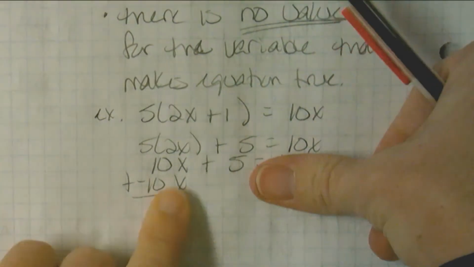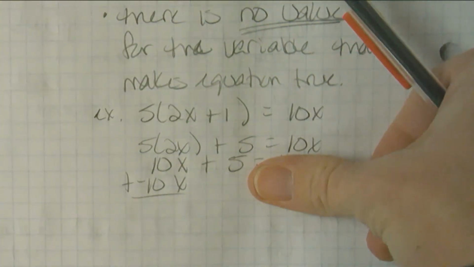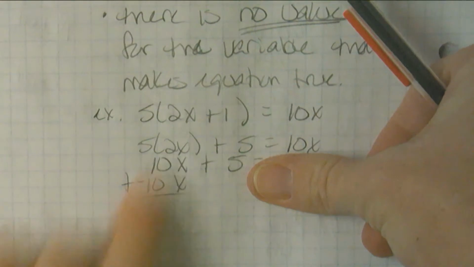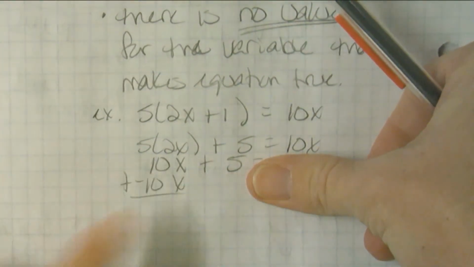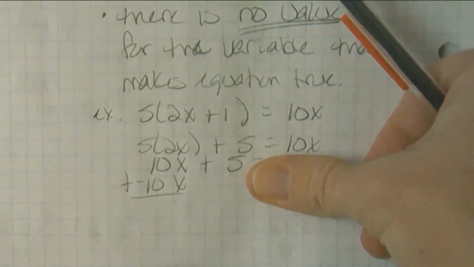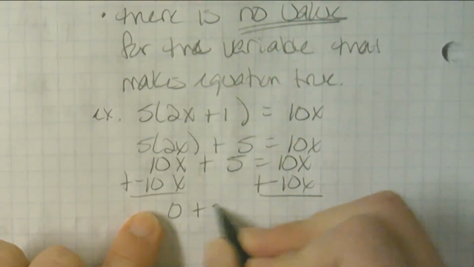So when you're over here, what is 10x plus a negative 10x? Amanda? 0. So isn't this on the left side actually 0 plus 5?